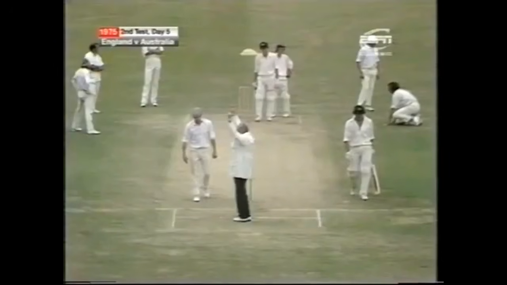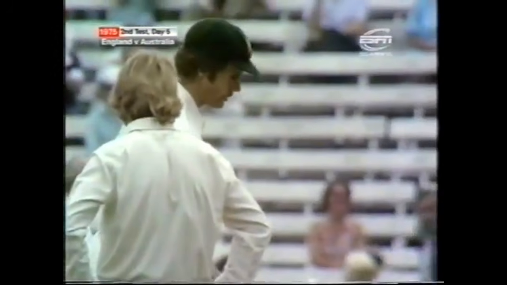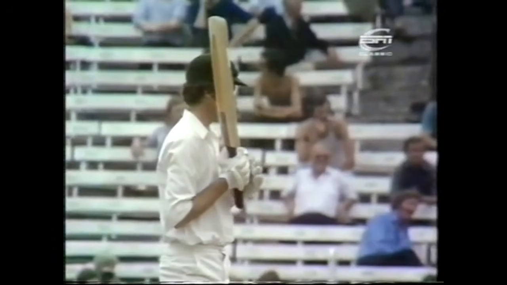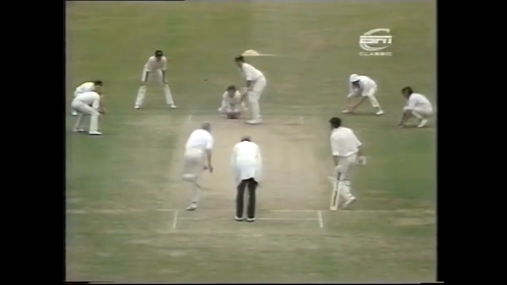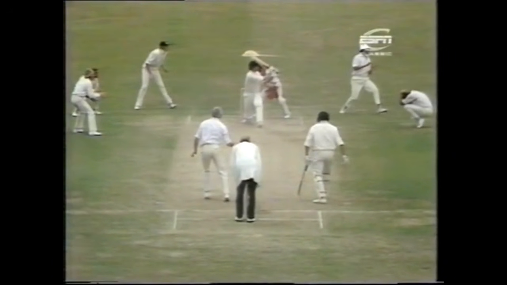That's an interesting start. Good heavens, what a shot to start with. Magnificent six by Greg Chappell, the first ball he's received in the second innings. Picked it up beautifully, and now the man has gone around to that position at deep backward square.